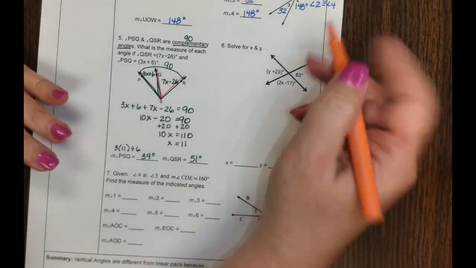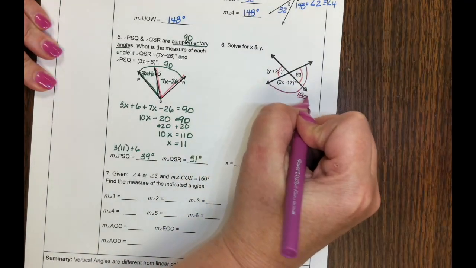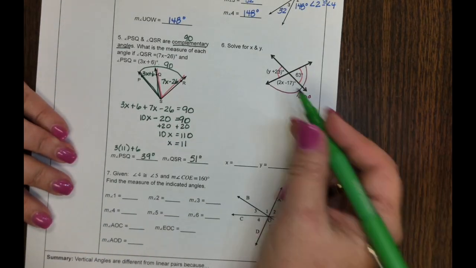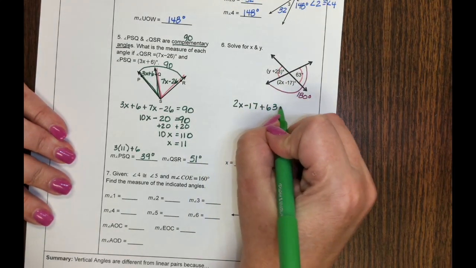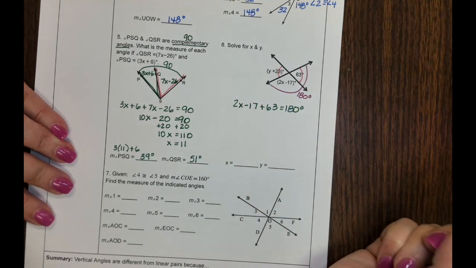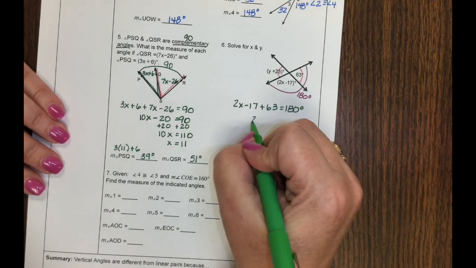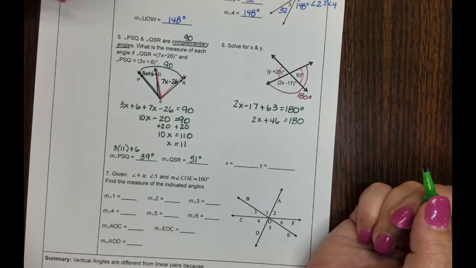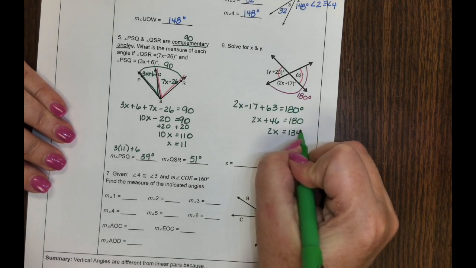So we know two things. We know these two angles are equal to each other, and we know that these two angles add up to 180 degrees. So you can pick which variable you answer first. I'm going to start with x, alphabetical. So we have 2x minus 17 plus 63 is equal to 180 degrees. Those form a linear pair. Combine your like terms. 63 minus 17 is 46. So 2x plus 46 is equal to 180. Subtract 46 from 180 to isolate your 2x. That's 134.